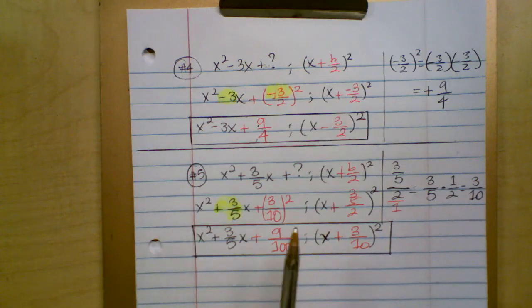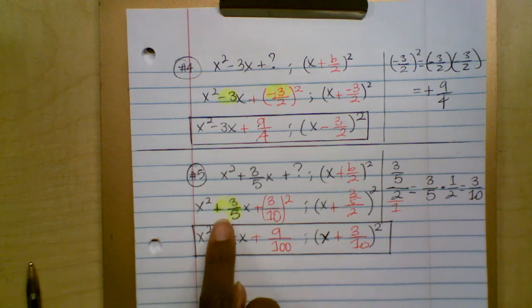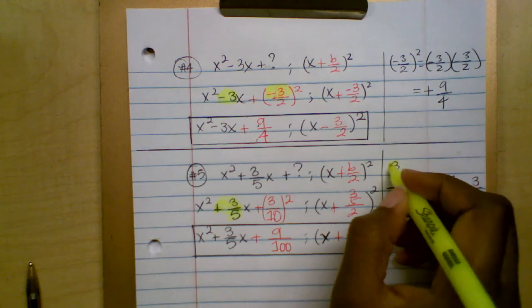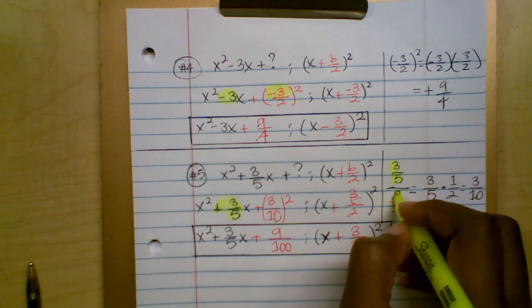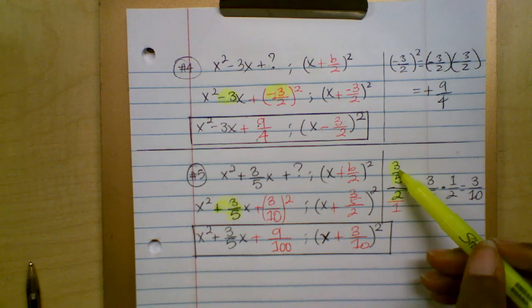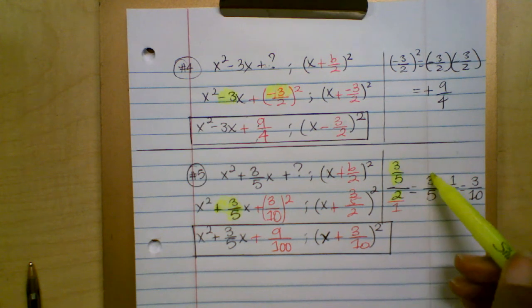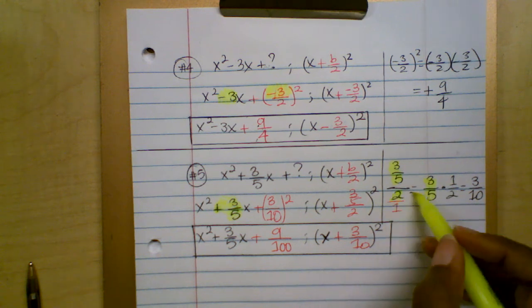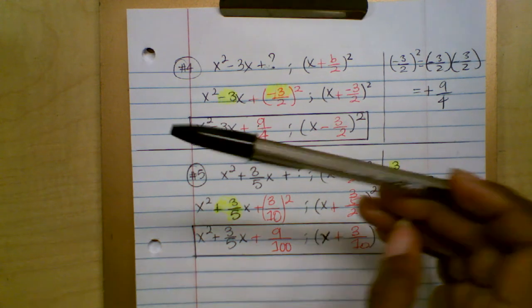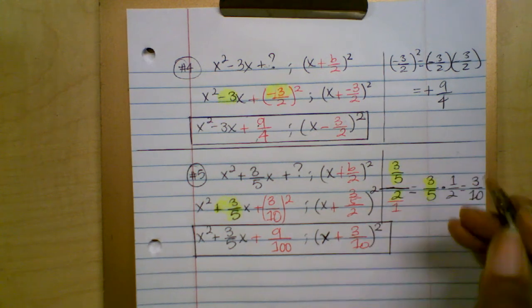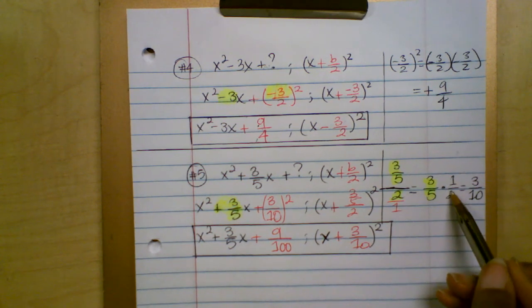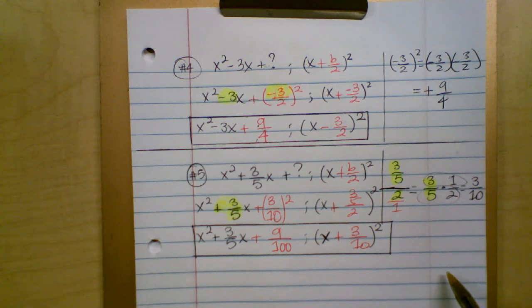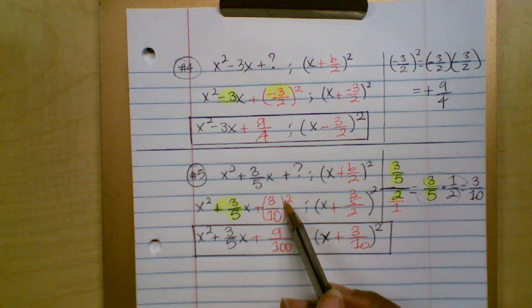Okay, so the way I found the number to add here, I took 3/5 and divided by 2. When you divide a fraction, what do we do? You keep the first fraction, which is 3/5, and you flip the second fraction. So we take the reciprocal of 2/1, which is 1/2. And then you multiply across. 3 times 1 is 3, 5 times 2 is 10. That's why I wrote 3/10, and you square it.